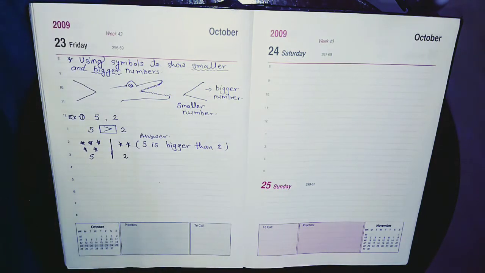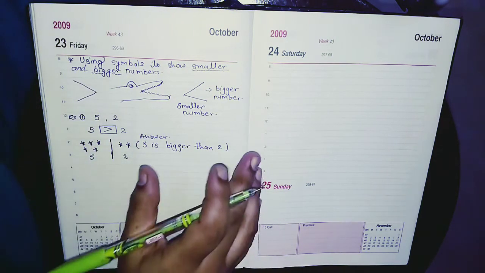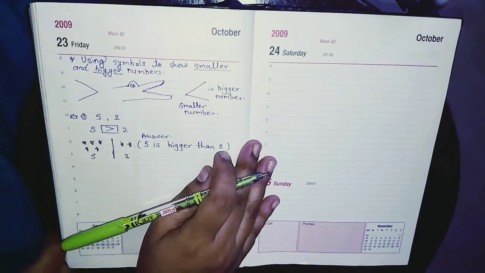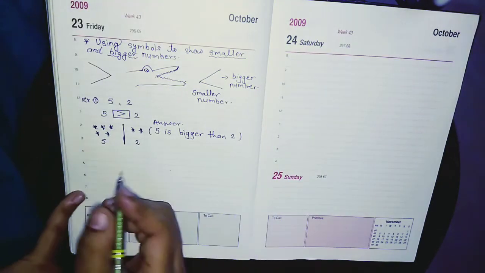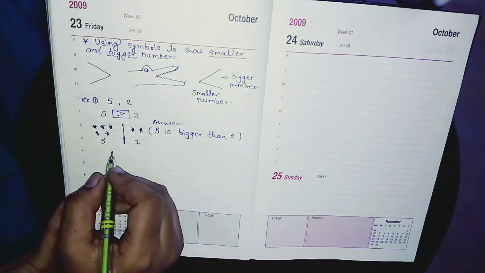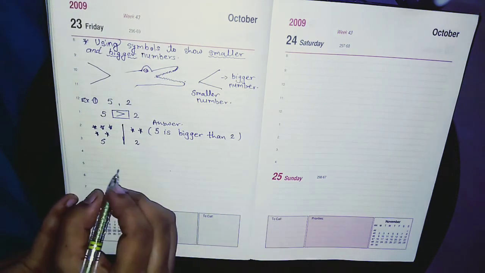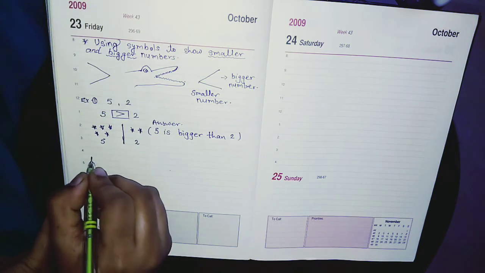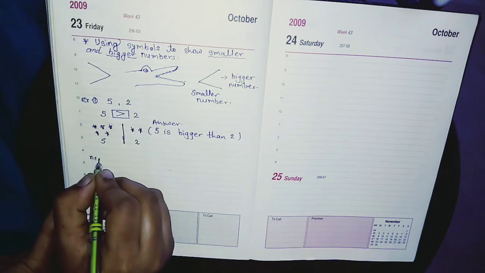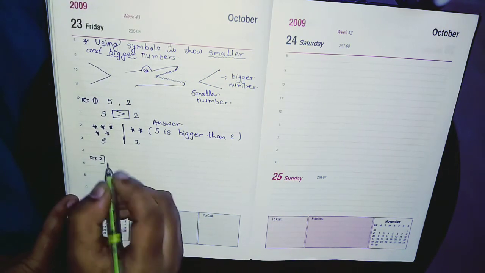Now we will use these smaller than, greater than symbols, but this time we are going to practice with 3-digit numbers. Okay, so example number 2.